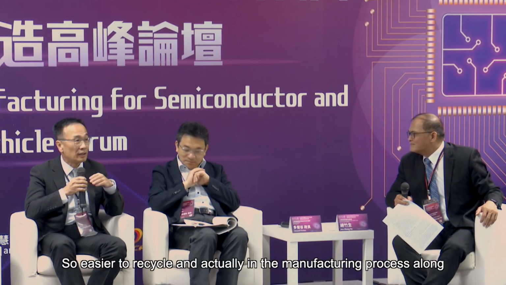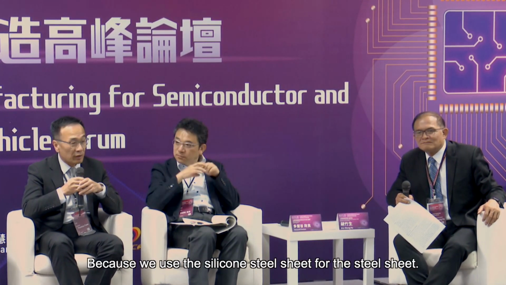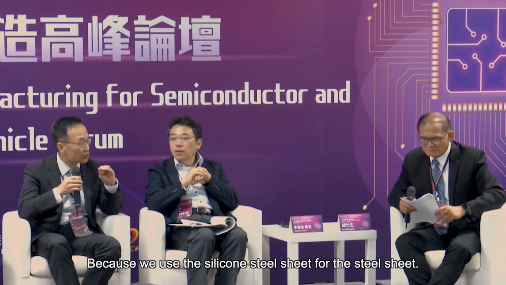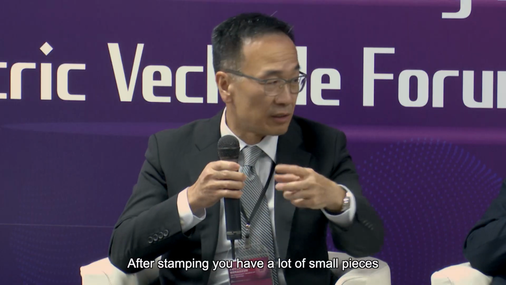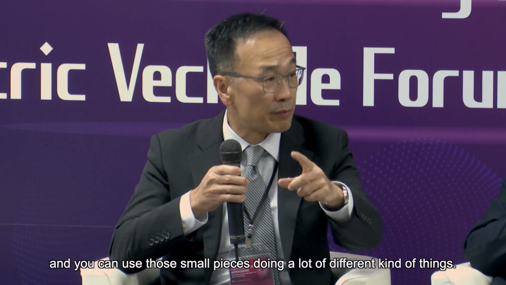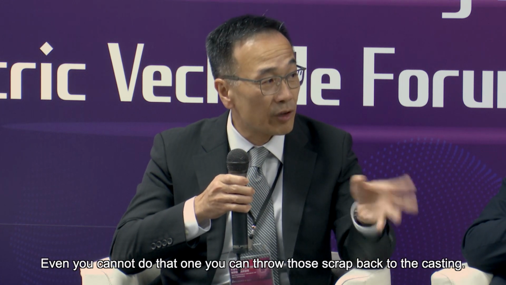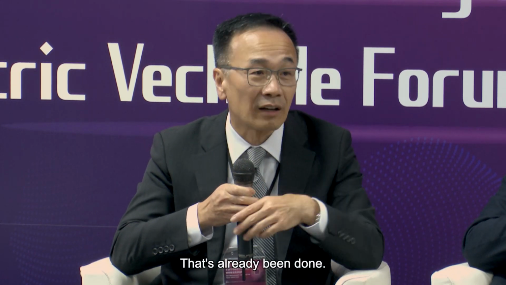And actually, in the manufacturing process alone, we're already doing recycling. For example, the stamping, because we use silicon steel sheet. After stamping, you have a lot of small pieces, and you can use those small pieces for a lot of different things. Even if you cannot, you can throw the scrap back to the casting. So that's already been done.